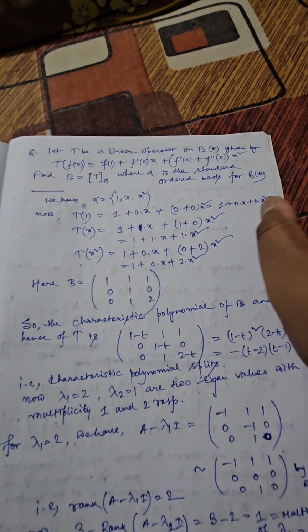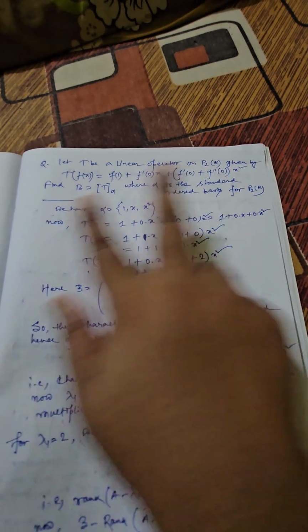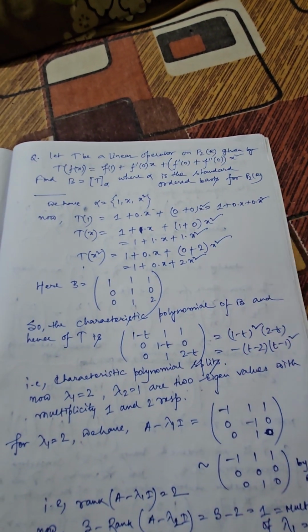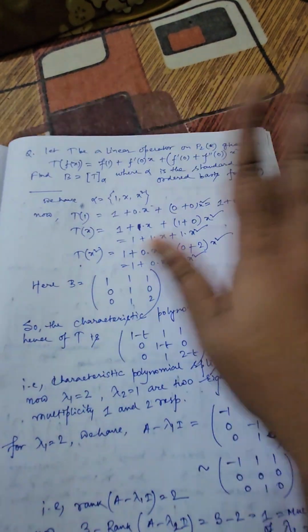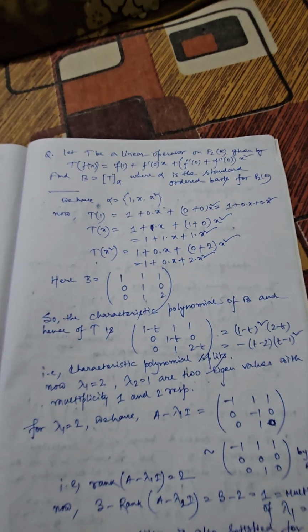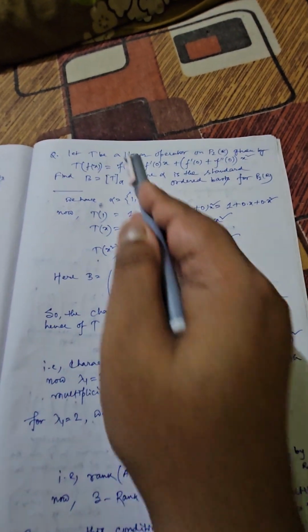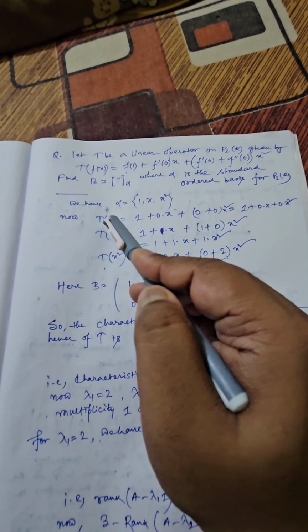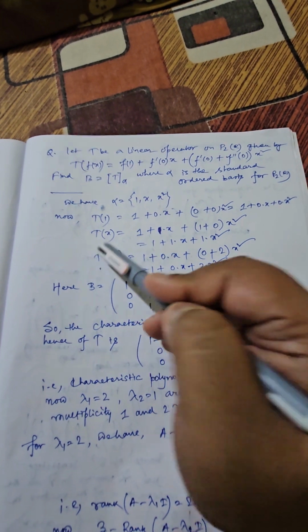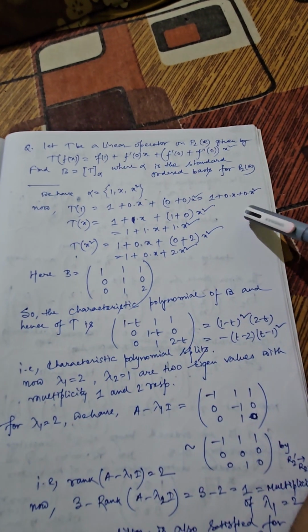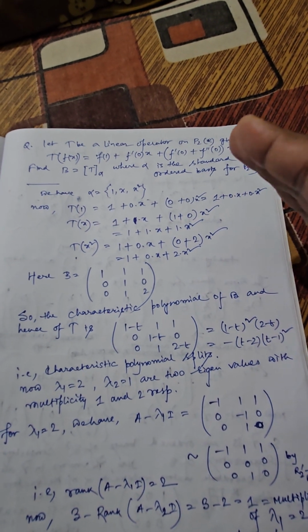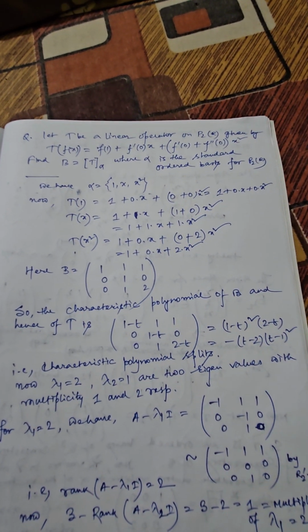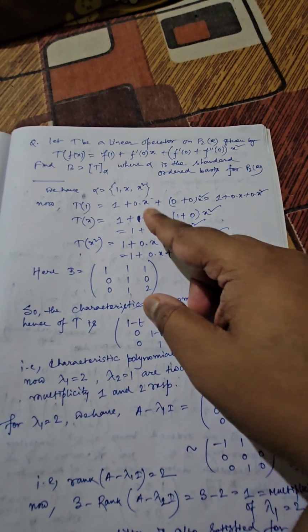So here you can see there is a basic difference between these two problems. In the previous problem the matrix is already given, whereas in the second problem the matrix is not given to you, so you have to form it. So that's why first, using this definition, you have to find out T of 1, T of x and T of x square. I am not going to provide the details of the formation because already in the previous video that I uploaded yesterday, you will see that the result is already mentioned there.